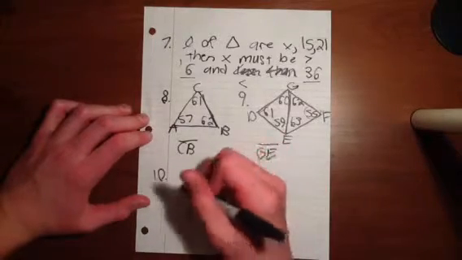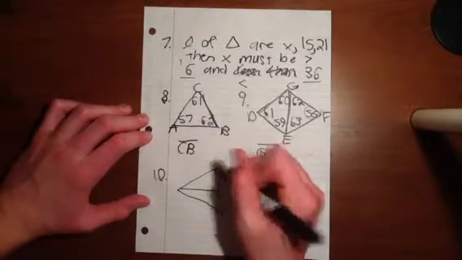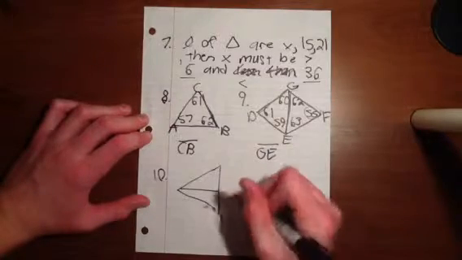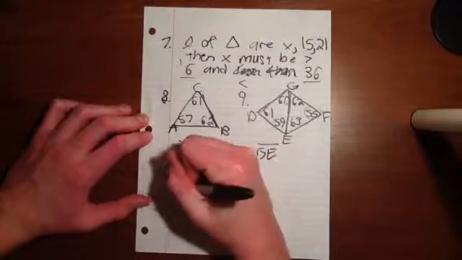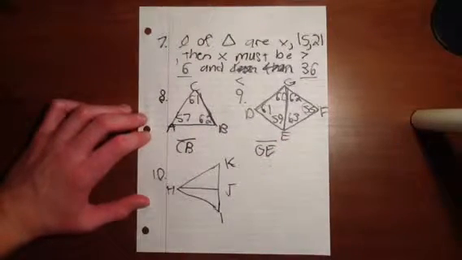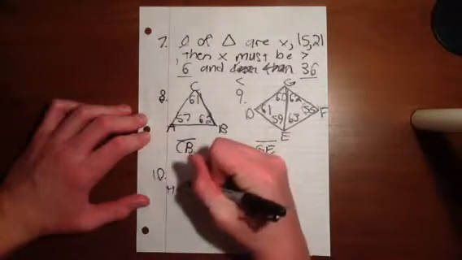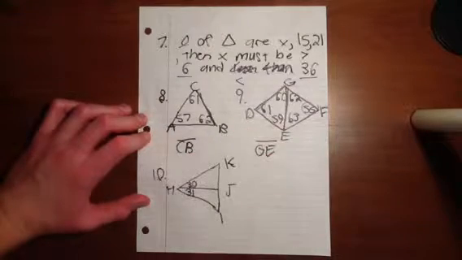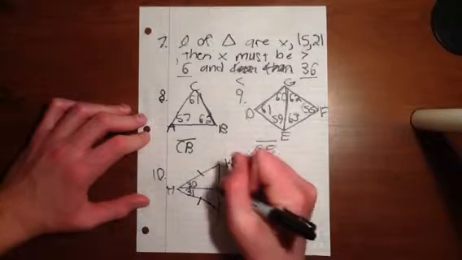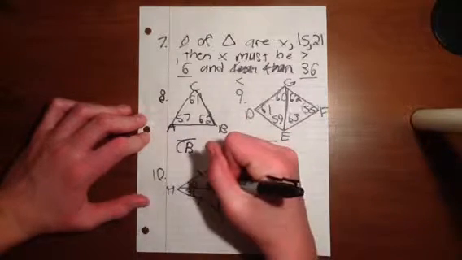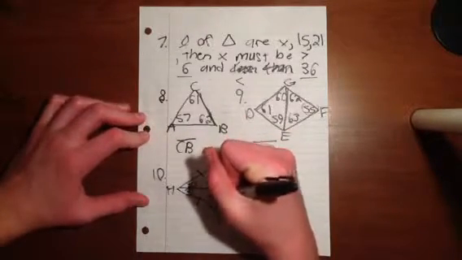Okay, number 10, final problem of the set. We have another triangle, but it's cut by 2 right triangles. So let's label. It is already given that segment HK is congruent to segment HI, and since there are 2 right triangles, both of them add up to 180.